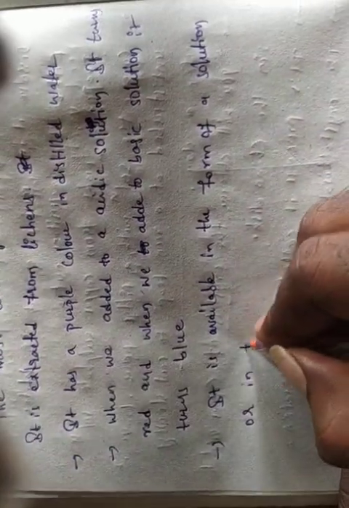It is available in the form of a solution, or in the form of strips of paper known as litmus paper.